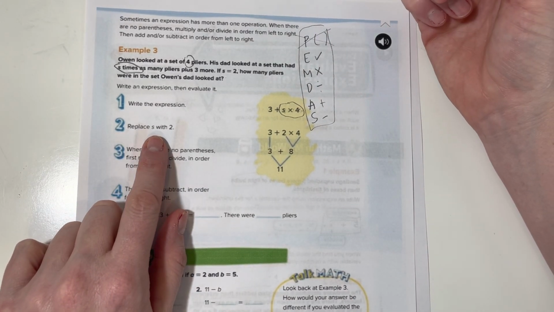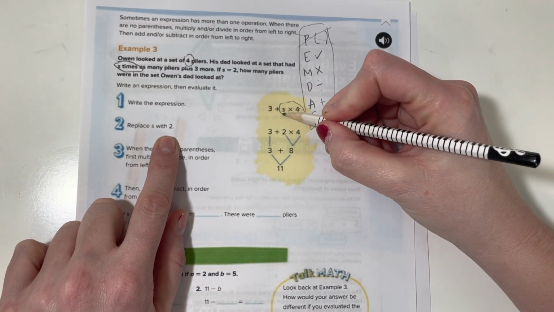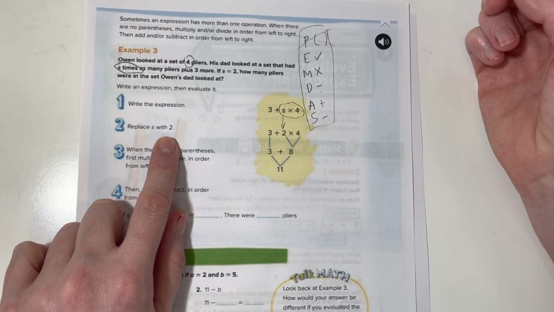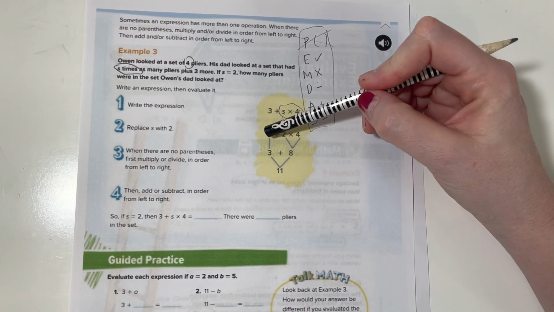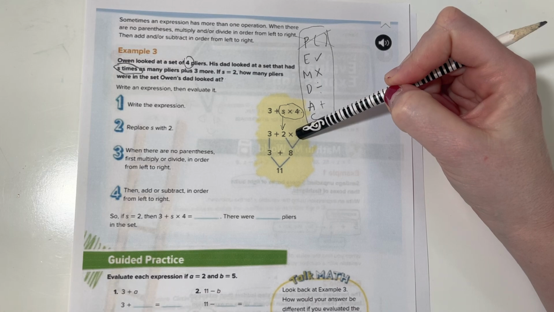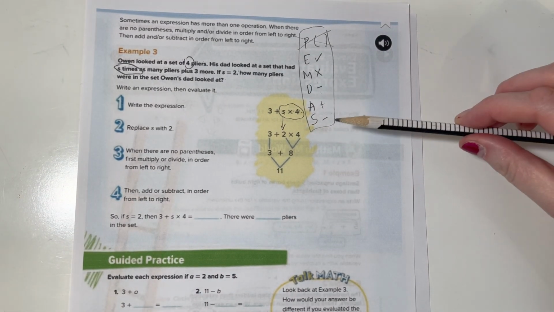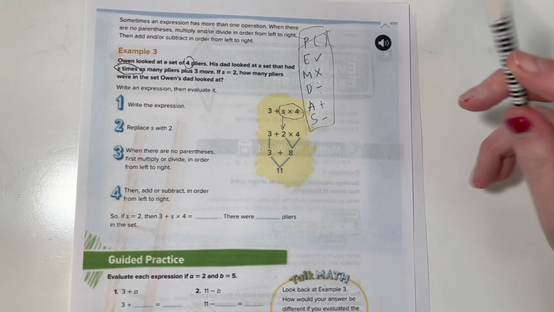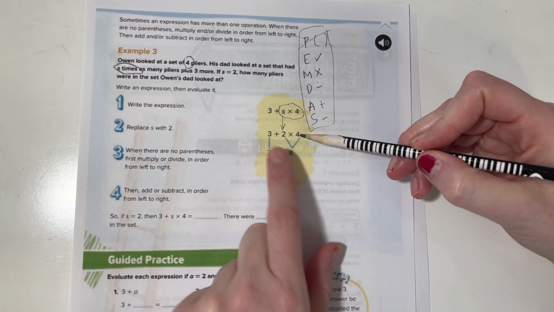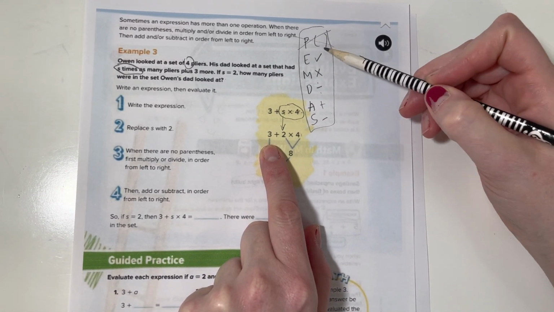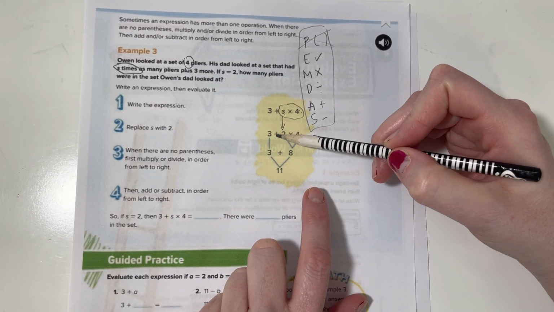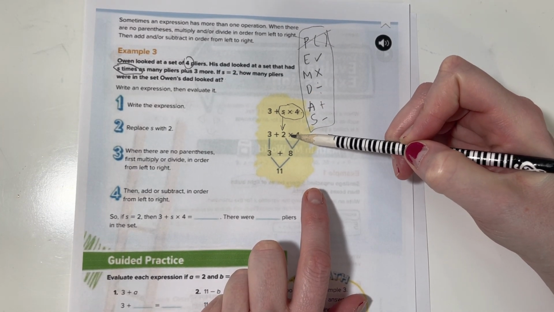Now we're going to replace our S with 2. So if you come down here, the S got replaced with a 2. So now we have 3 plus 2 times 4. But look at our expression. Is there parentheses? Nope. So check your expressions. We have to add and then we have to multiply in this expression.